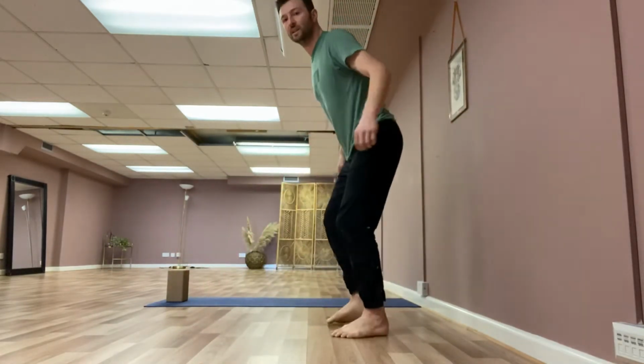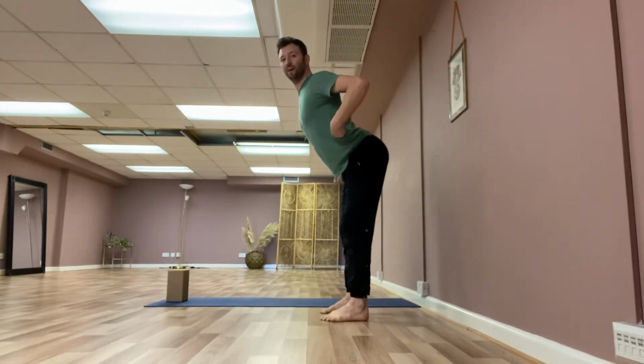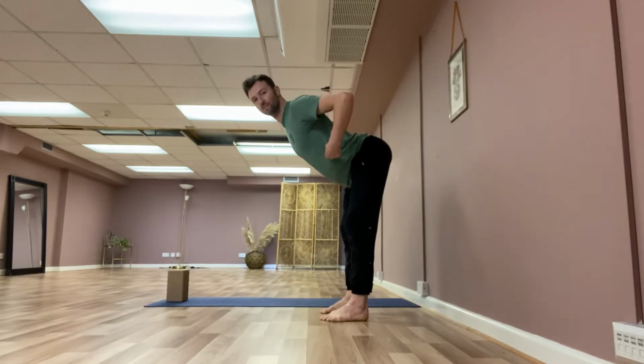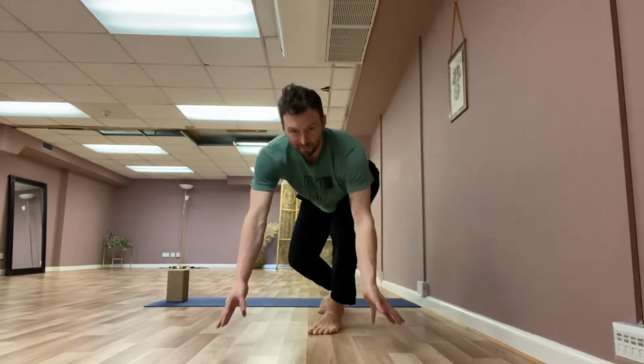Also, in terms of forward bending, really common to see in the yoga world, excessive anterior pelvic tilt, where I'm putting my spine into extension in the forward bend.